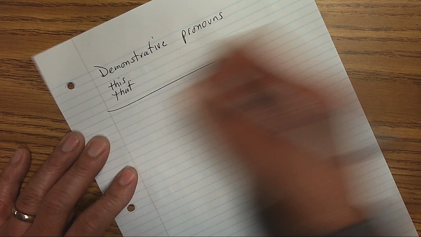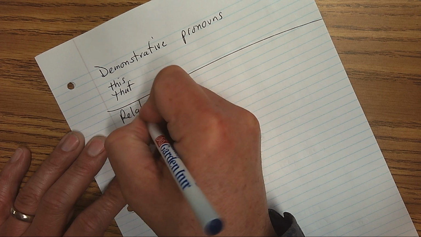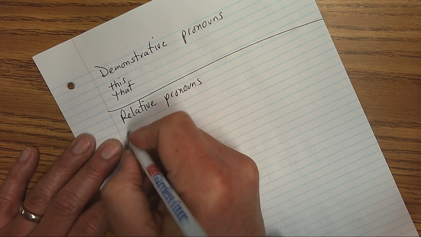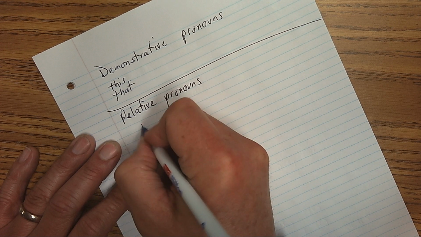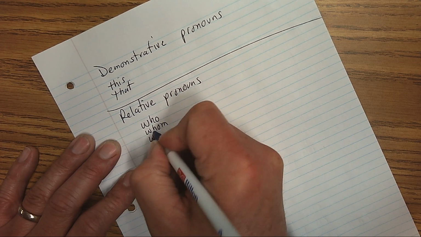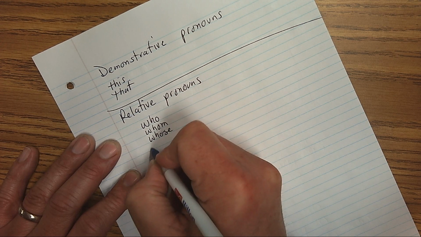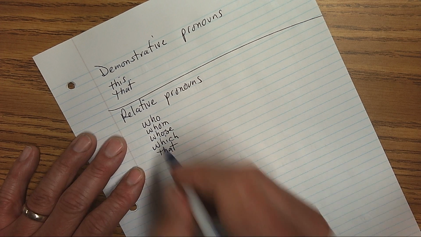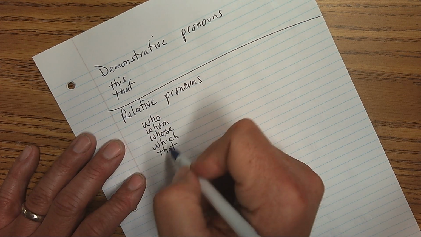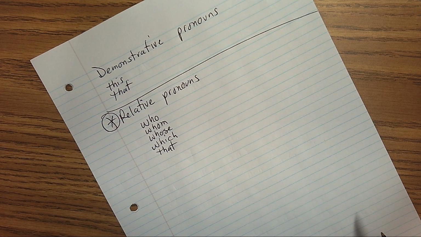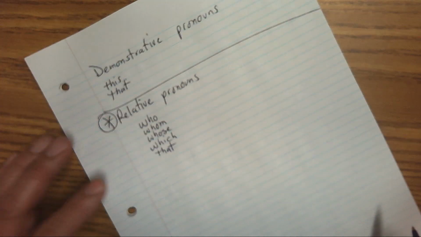Now we'll look at relative pronouns. And we've got who, whom, whose, which, and that. You only have to remember 5 of these. You have to remember these too, by the way, so make sure you are studying these relative pronouns so you know which ones we're talking about.